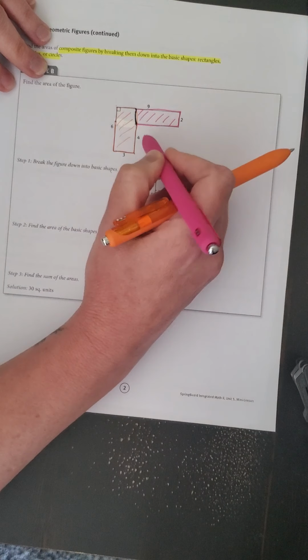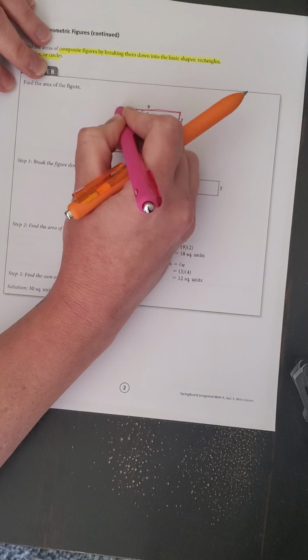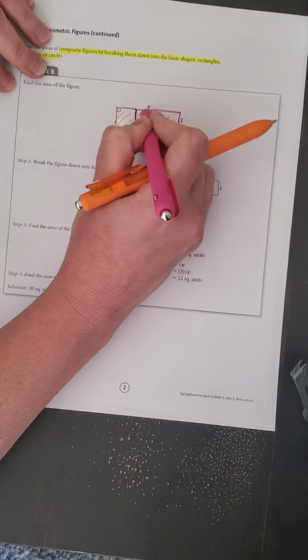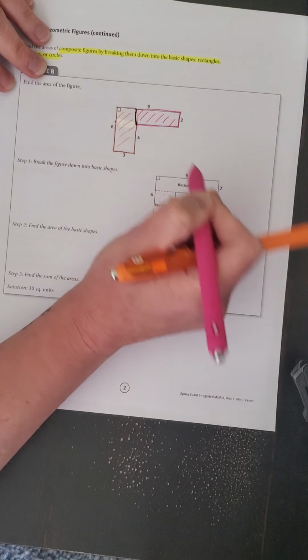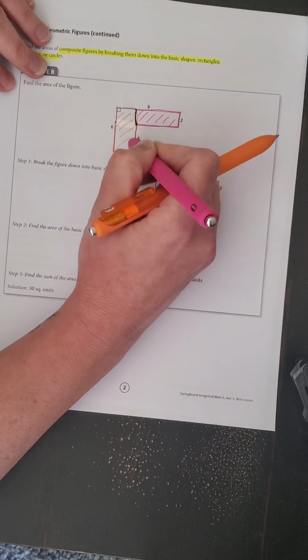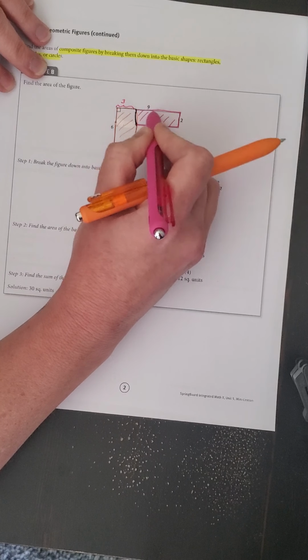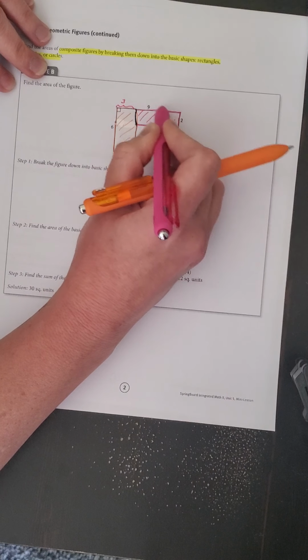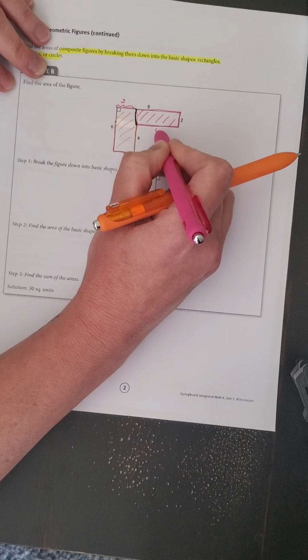Now the only thing is I'm missing this piece right here. This piece is not 9 units. The entire top is 9, right? I would need to know this piece, and so to do that, I would need to figure out, okay, if the whole thing is 9, and from here to here is 3, then from here to here, to get a total of 9, 3 plus what number would give me 9, which is 6.